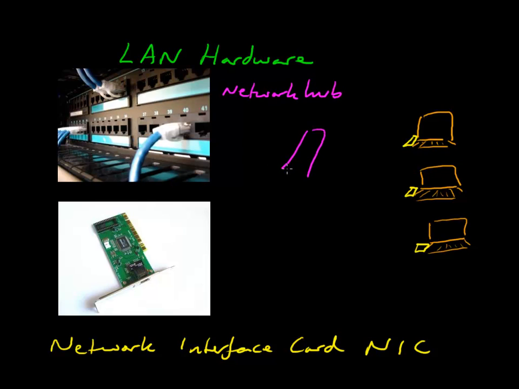We have a network hub which has some ports, and we then connect up using a cable. We connect up from the hub to the network interface card for each of the computers. And that's really all the hardware that we need to make a very simple local area network.